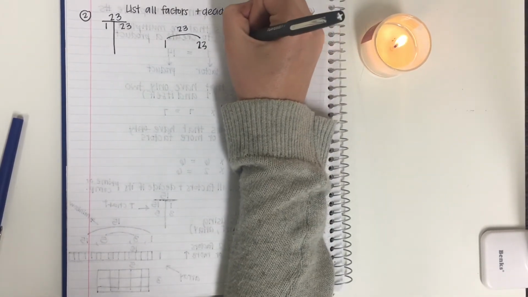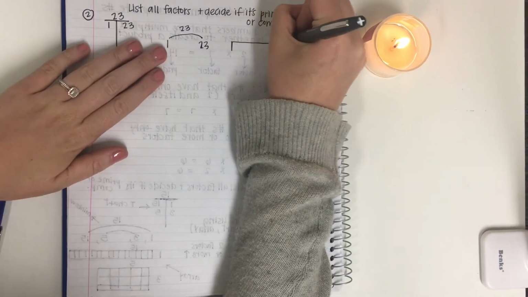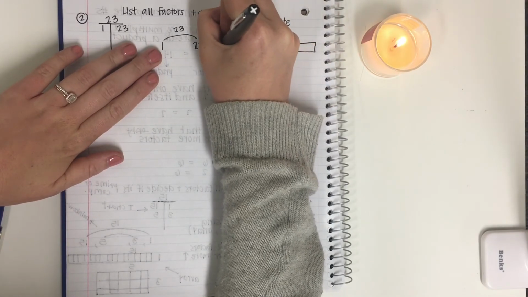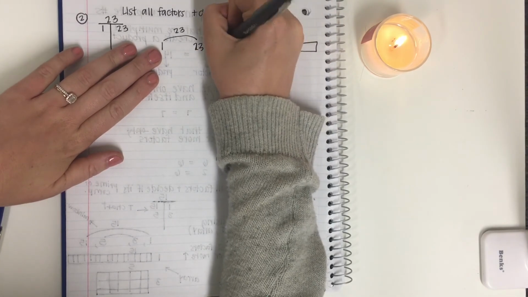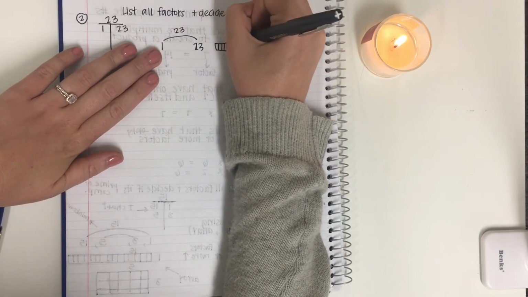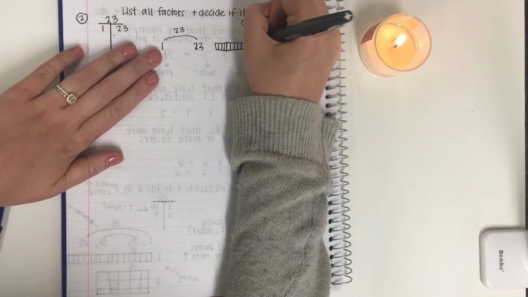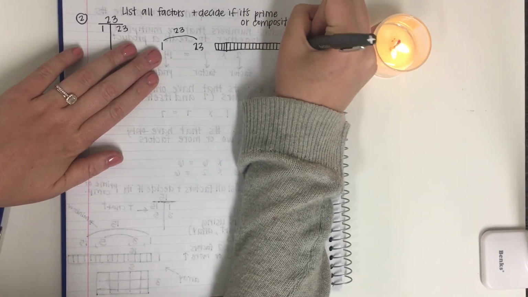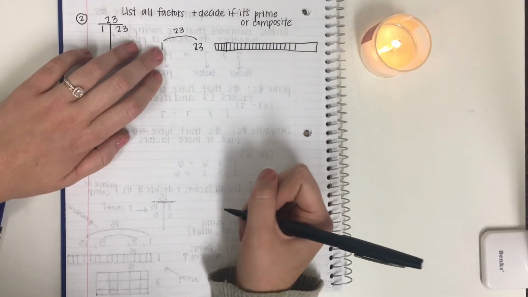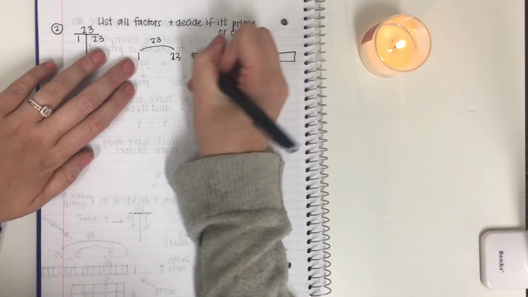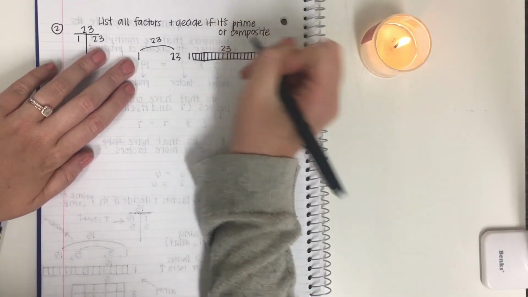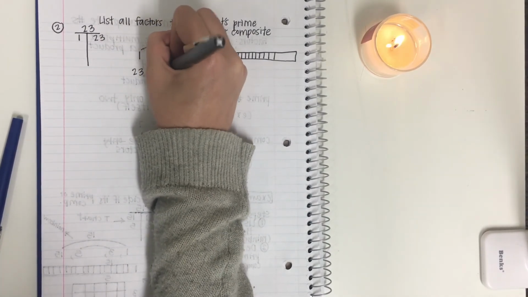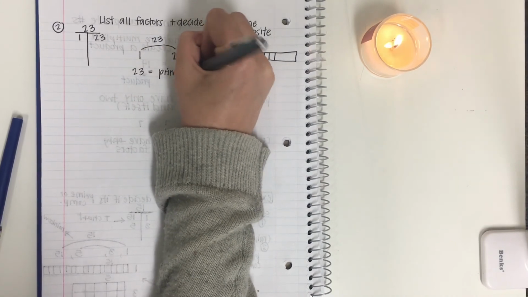Could also do the array. 1 by, I'm going to have to make it kind of long, 23. So 1, 2, 3, 4, 5, 6, 7, 8, 9, 10, 11, 12, 13, 14, 15, 16, 17, 18, 20, 21, 22. Okay, didn't need to make it as long as I thought. So you can also do 1 by 23. All of these show that 23 is a prime number.